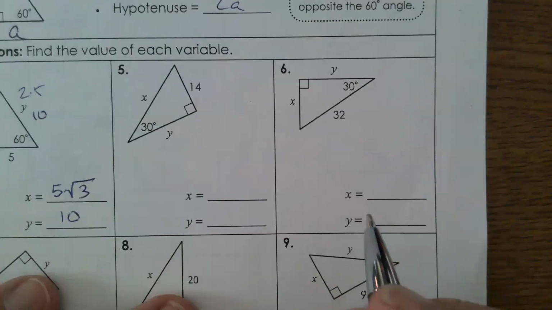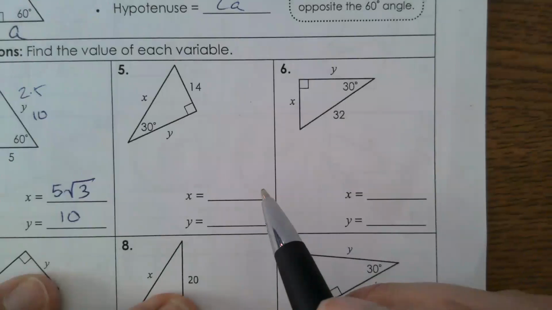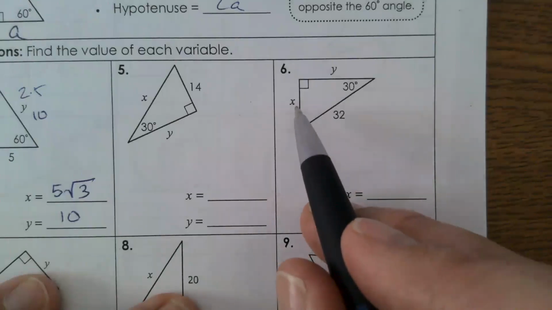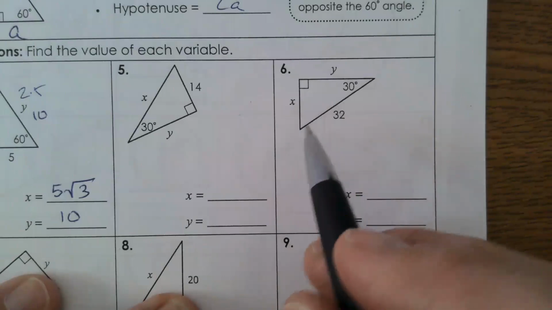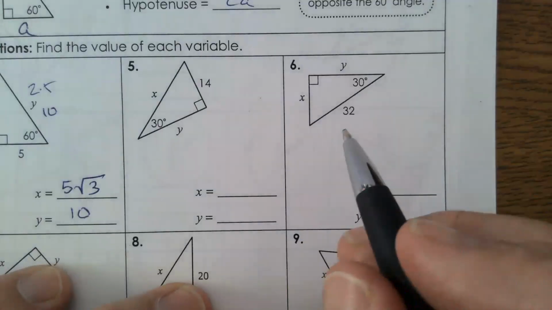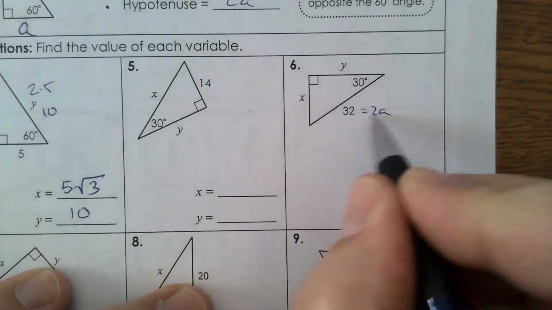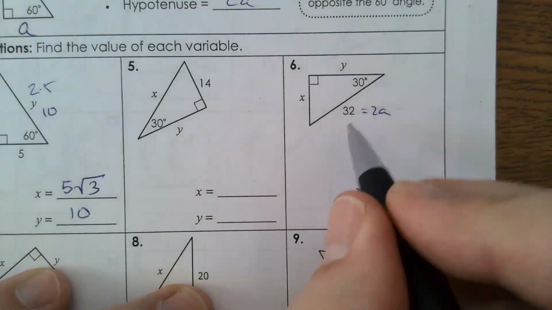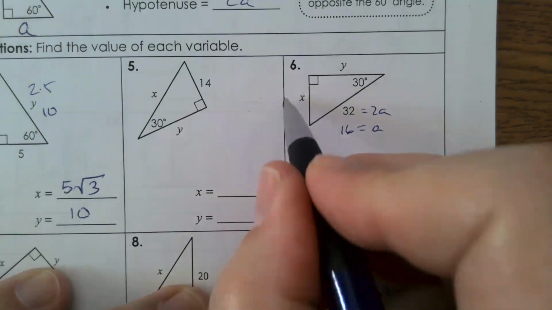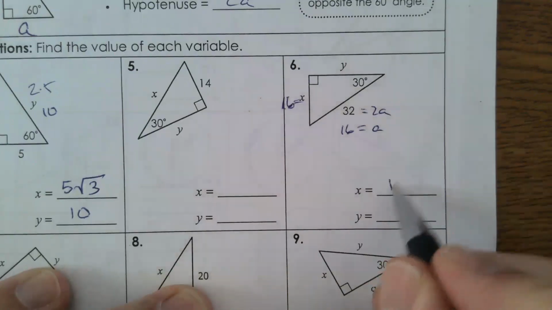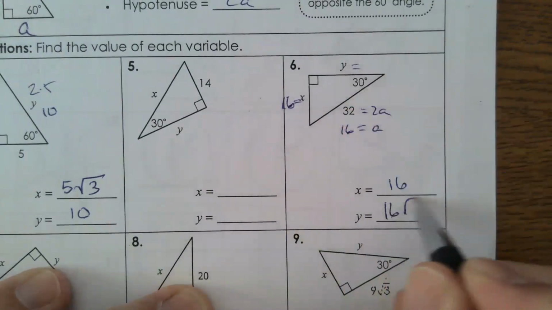Go to number 6. Oh, no, they made it so much more difficult because they didn't give me the baby side. Sophia, why? This is the side that's supposed to be 2A. It's the hypotenuse. So if 2A is 32, then 16 is A, and that's our shortest side. Very good. Which means y is what?